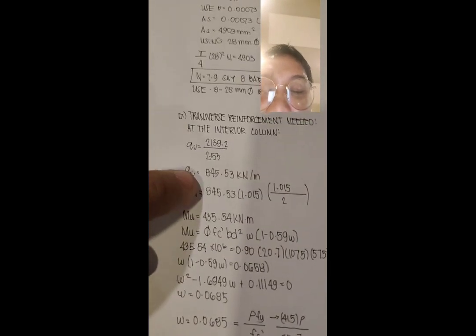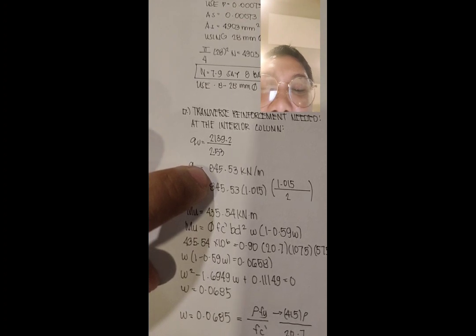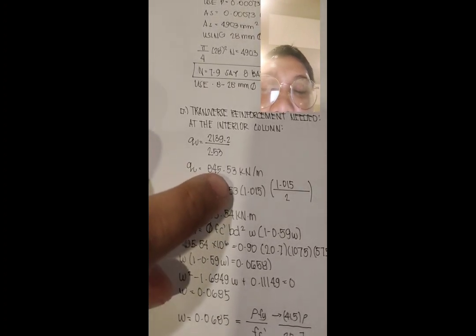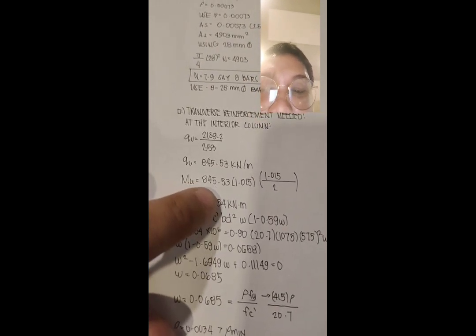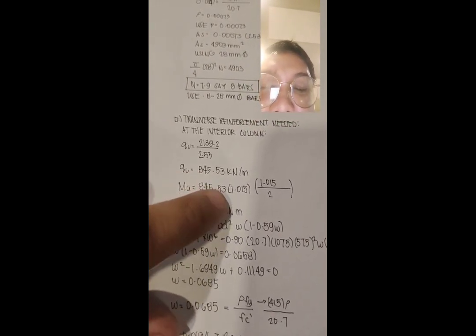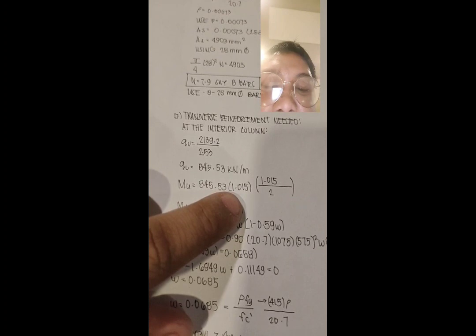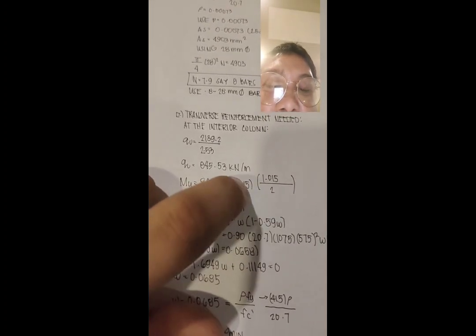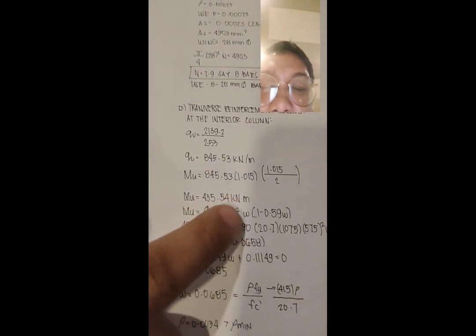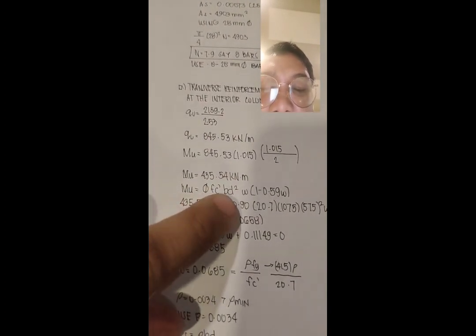So we're getting QU as 845.53 kilonewton per meter. And then again, MU is 845.53 QU times 1.015 times 1.015, hatiin ulit natin to, all over 2. M natin is 435.54 kilonewton meter. Ang M natin, this is the formula.